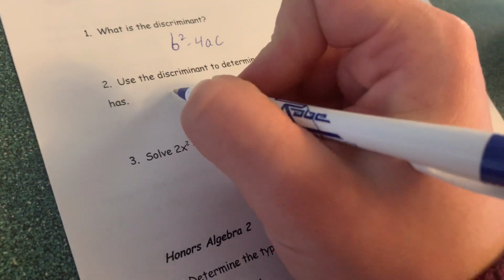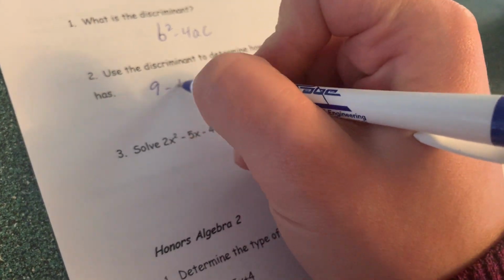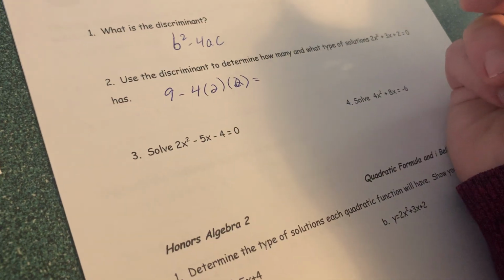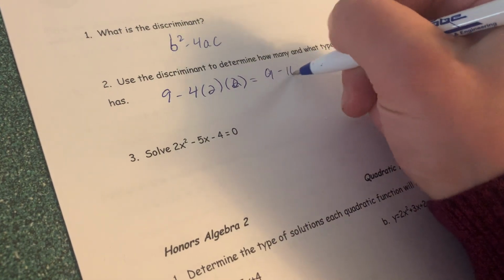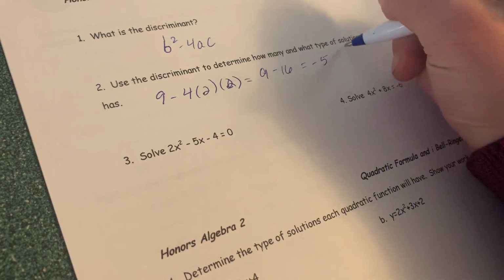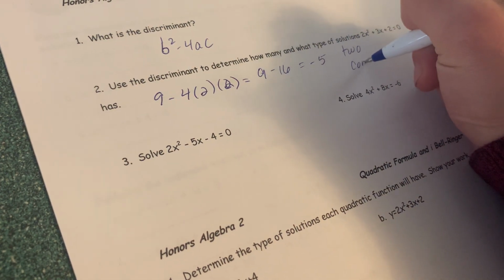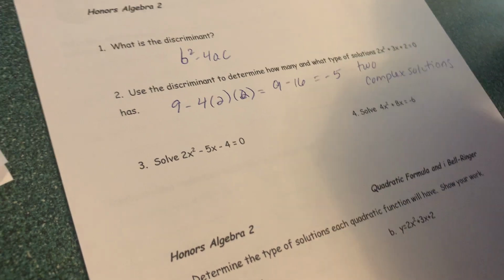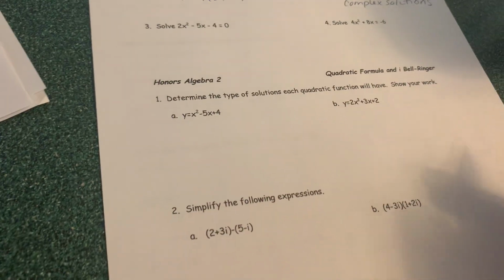So if I just look at the b squared minus 4ac part, I'm going to get 9 minus 16, which is negative 5. I will have two complex solutions. Okay. Now, let me show you real quick how it actually works.